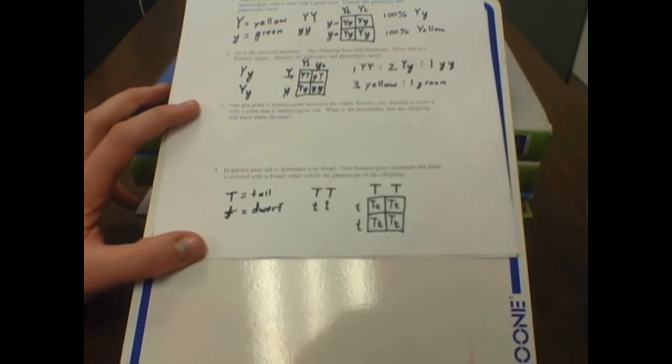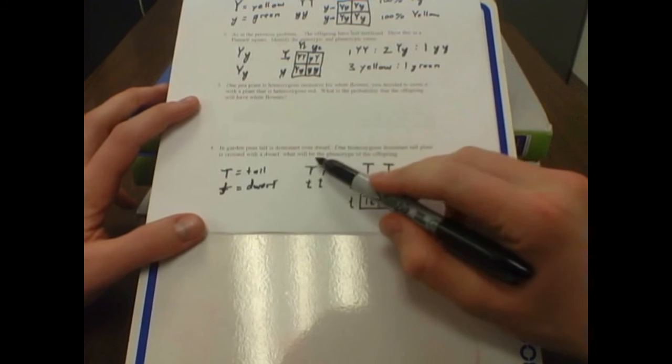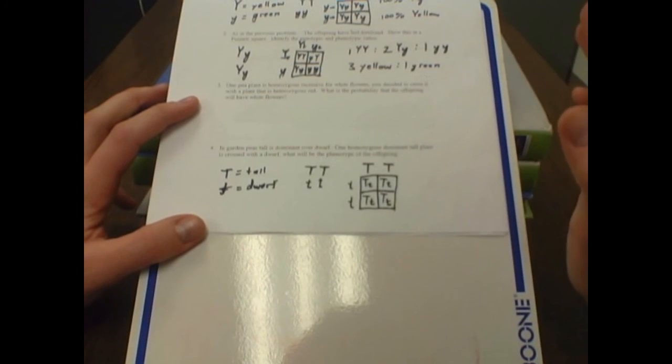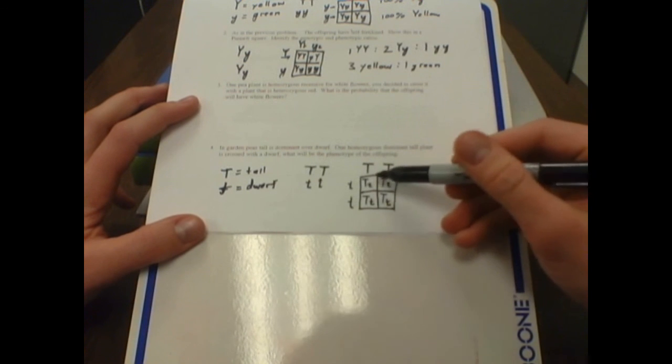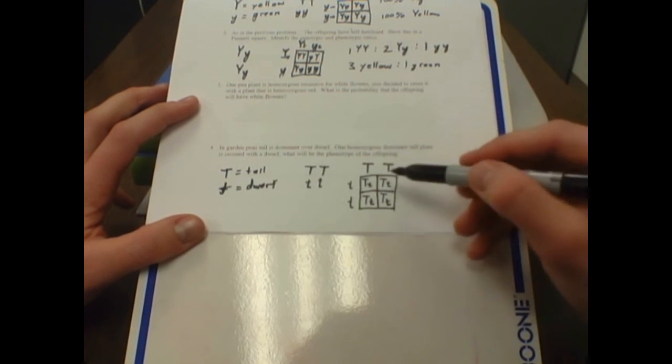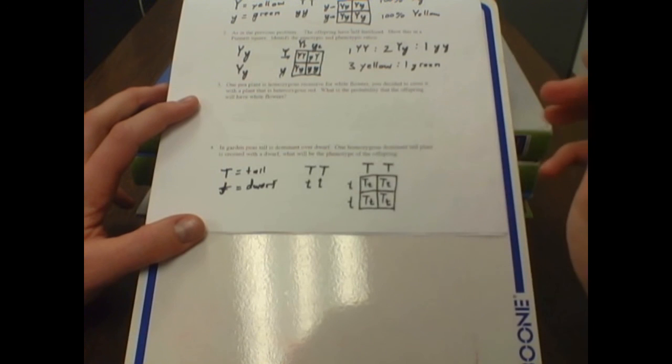Perfect, look at that. Now, what we want is what will be the phenotype of the offspring. So will they be tall or short? In this case, every one of them will be tall, because every one of them has at least one gene for being tall.